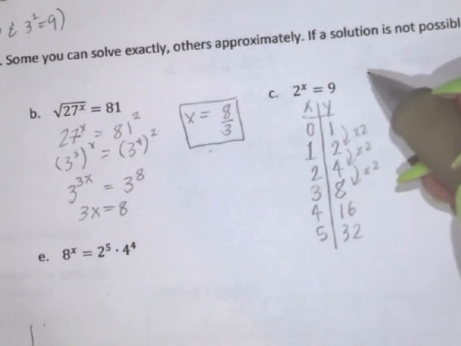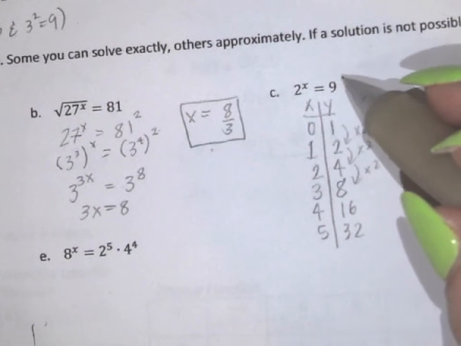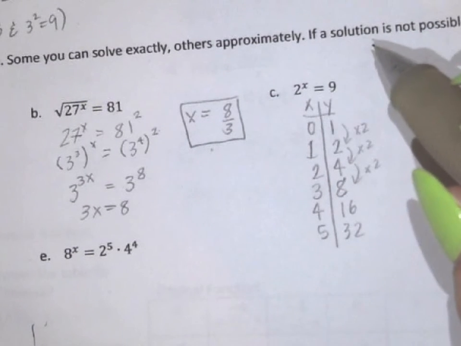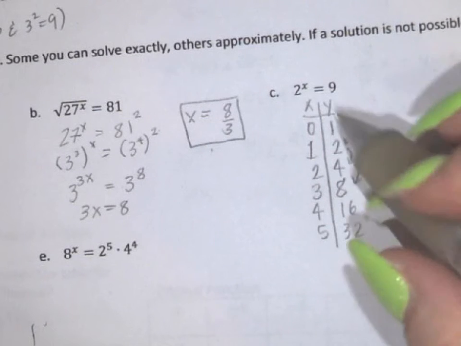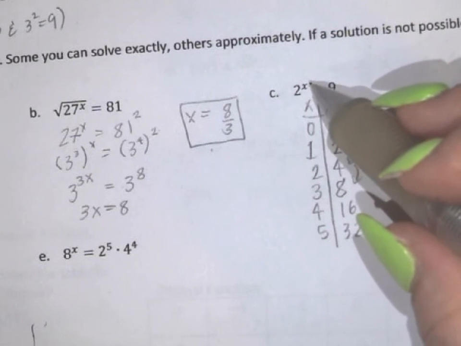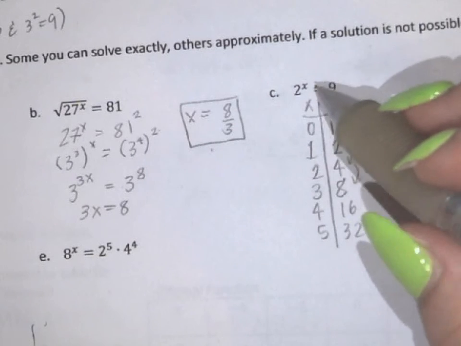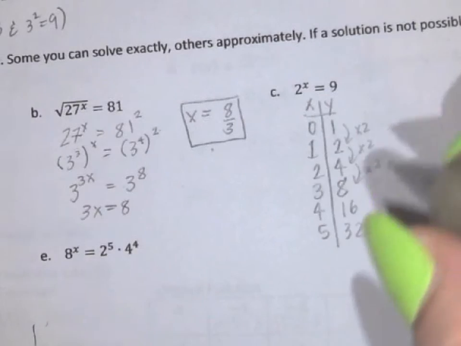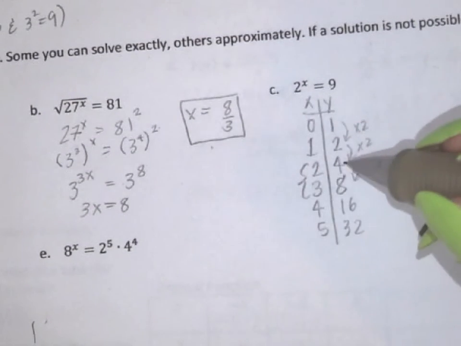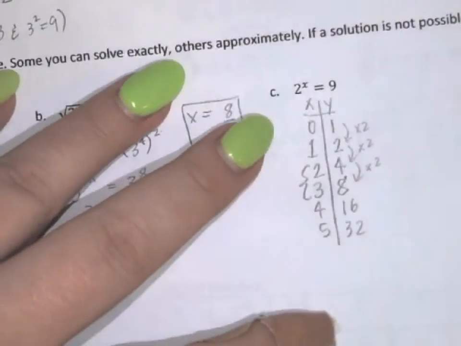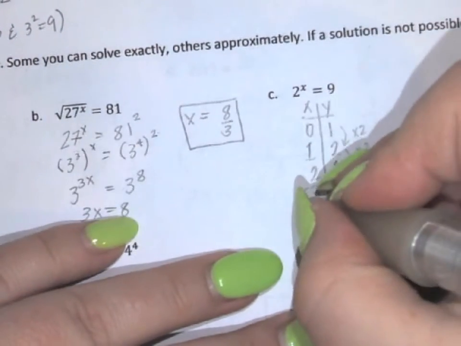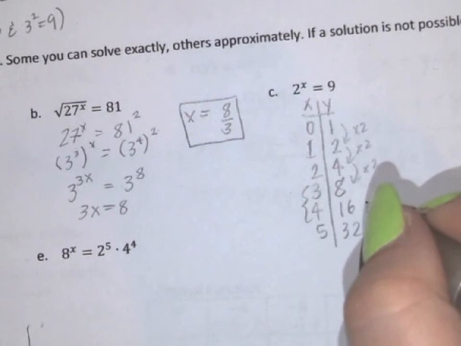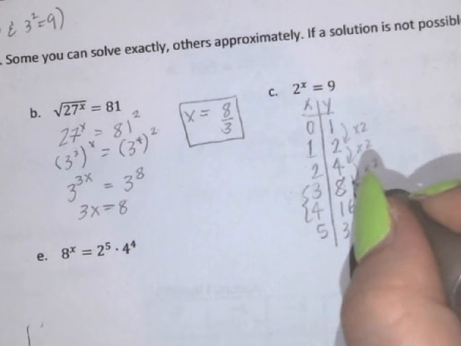So 2 to the x equals 9. First of all, you might have been able to tell right away that 9 is not even, so that's definitely not a power of 2. So x is going to be not an integer. You can already tell it's going to be between 3 and 4, because 2 cubed is 8 and 2 to the 4th is 16, so it skips from 8 to 16.